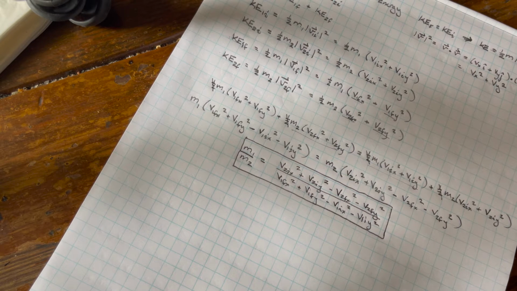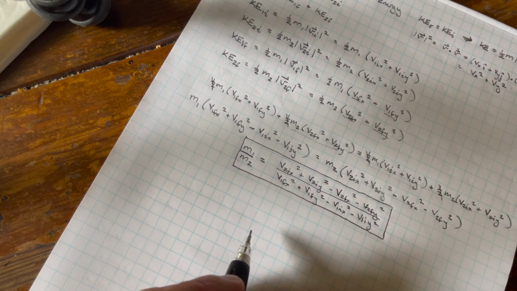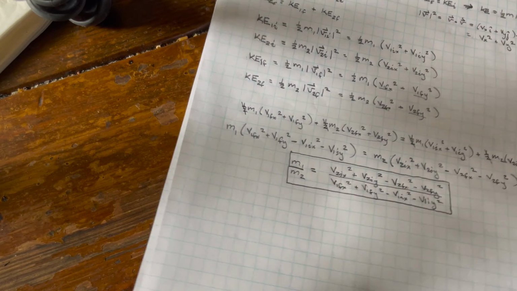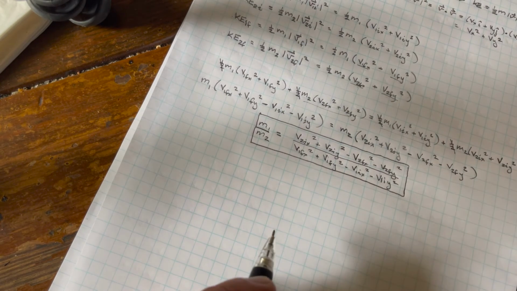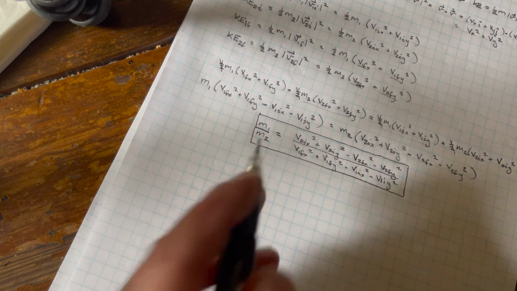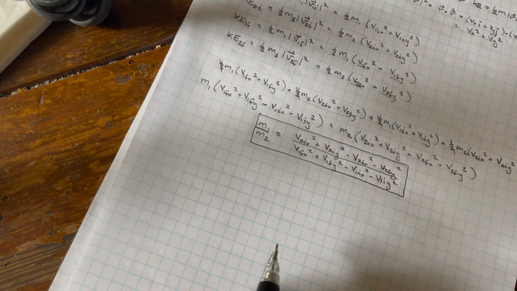So how do we solve this? Well, there's a way we can do it if the point of impact is just that, a point, or a flat surface, where an impulse can only be produced along one direction.